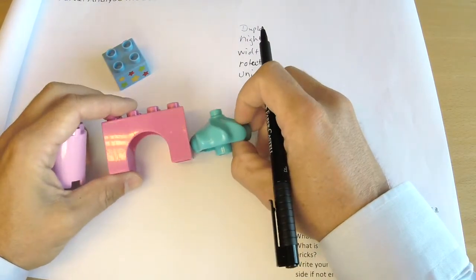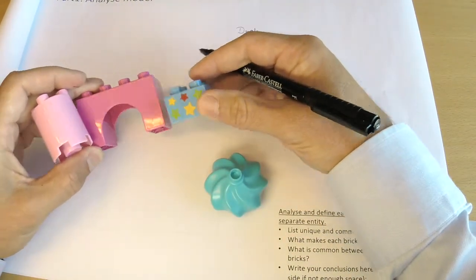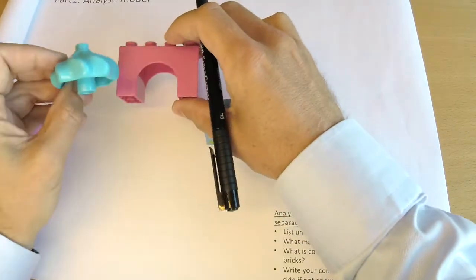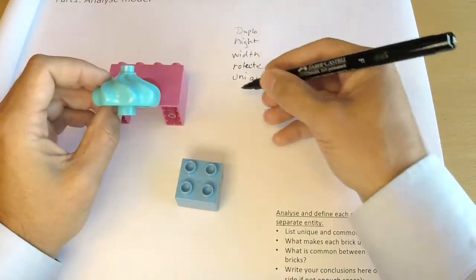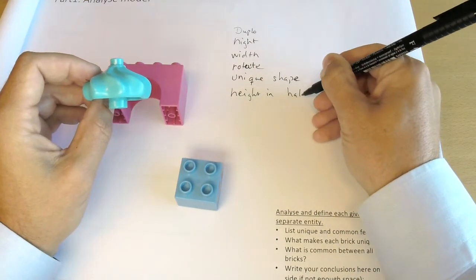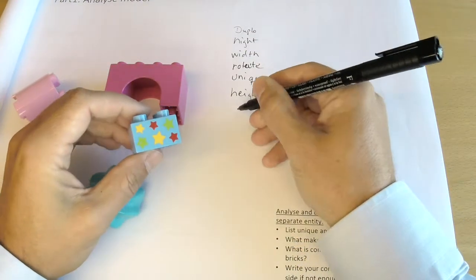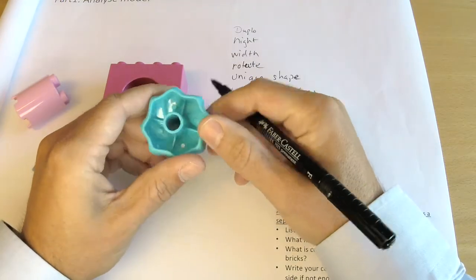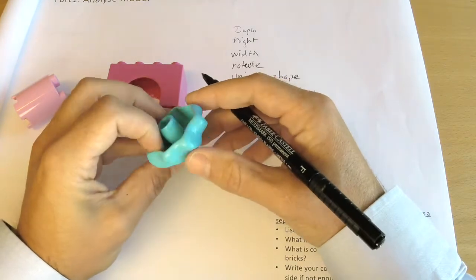They have a height. These ones have twice the height of this one. This is actually less than 2, as you can see, but it's more than 1. So this is 1.5 height in halves. And then, as I mentioned, we have something called a print. And with this thing here, we have orientation. This one rotates. Do we have a 0?